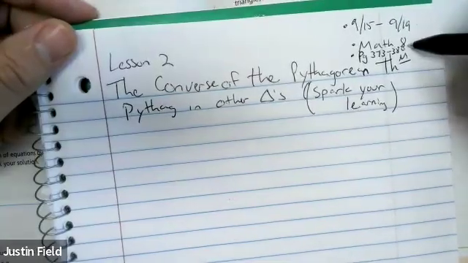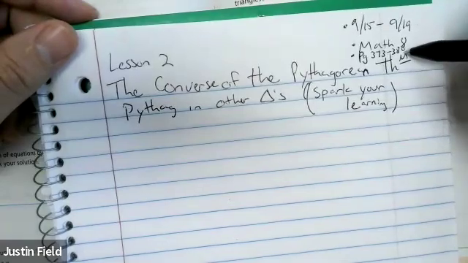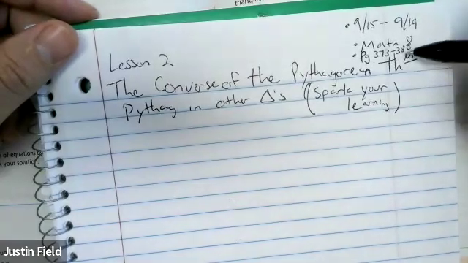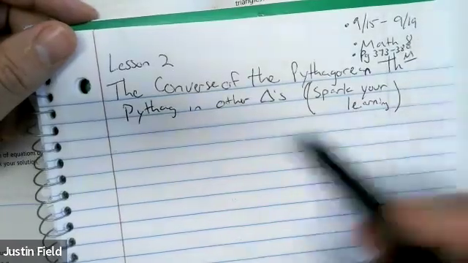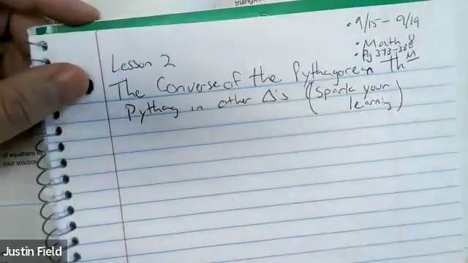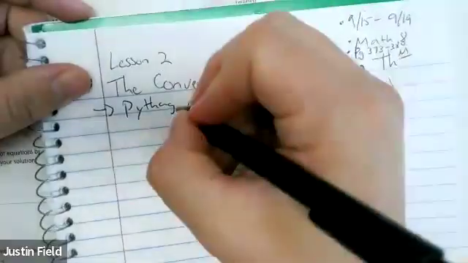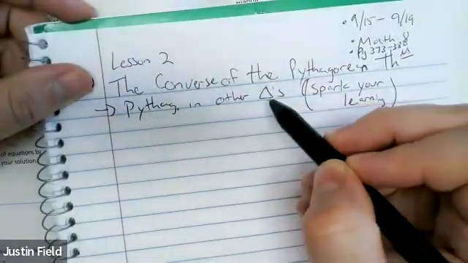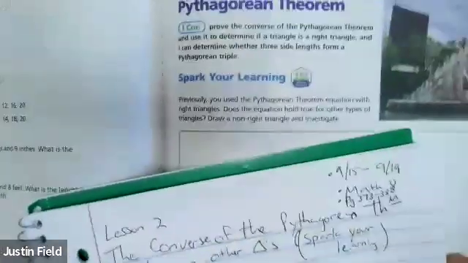I didn't have to put math 8. I shouldn't have put that because then I had to squeeze in the textbook pages, 373 to 380. Okay, so the converse of the Pythagorean theorem, and the first thing we're going to do is the Pythagorean, so sometimes I just abbreviate it, Pythag, in other triangles. This is the spark your learning question.